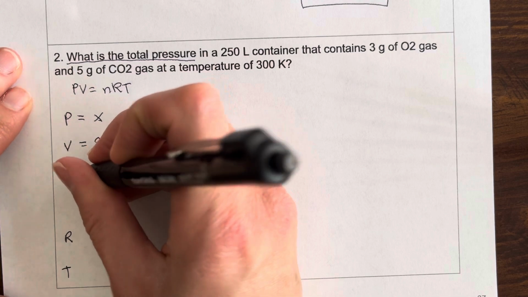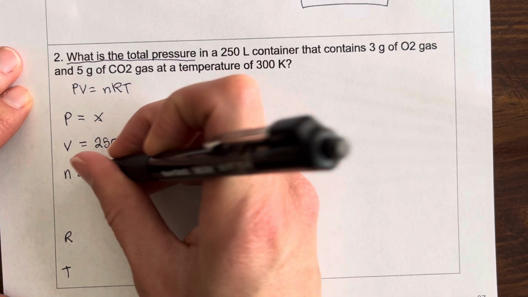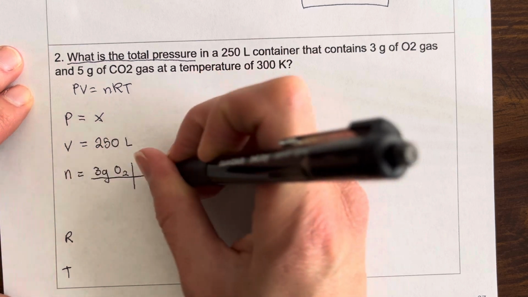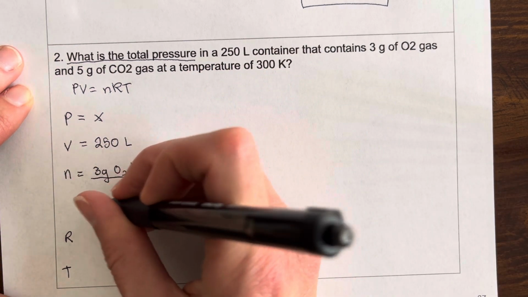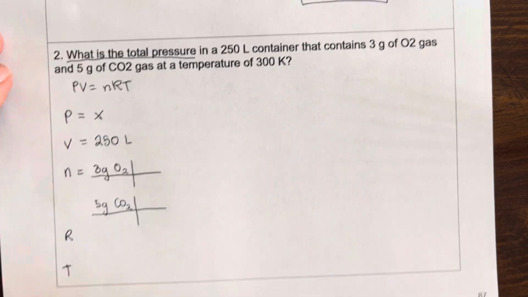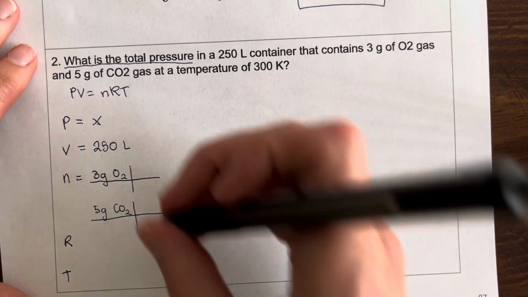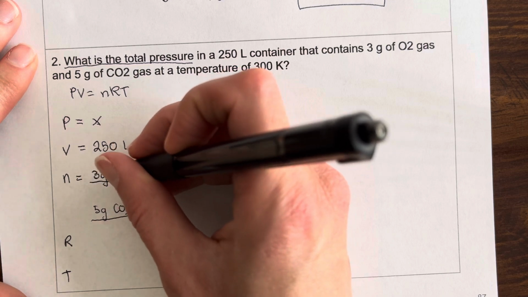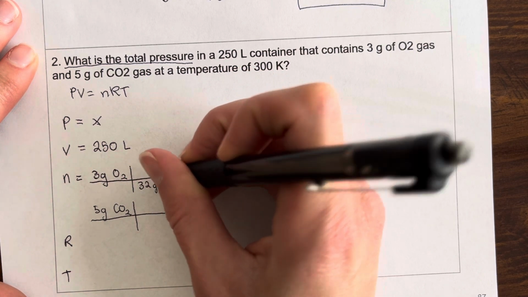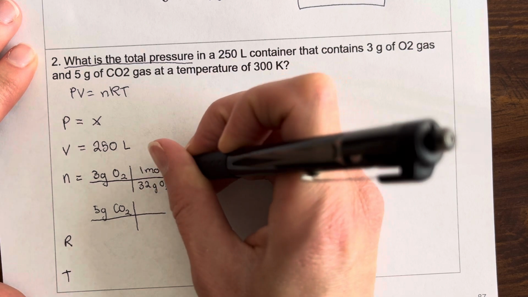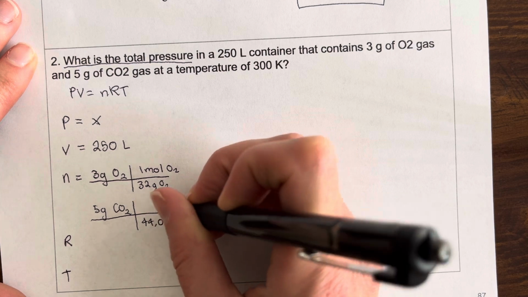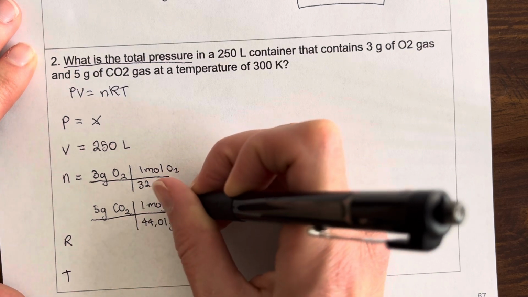So what we actually need to do is convert each of these into moles. So we take our 3 grams of O2, convert that to moles, our 5 grams of CO2, convert that to moles, add those 2 moles together, and then that's our total n. So the molar mass of O2, that's 2 oxygens, so that would be 32 grams per 1 mole. The molar mass of CO2 is 44.01 grams per 1 mole.